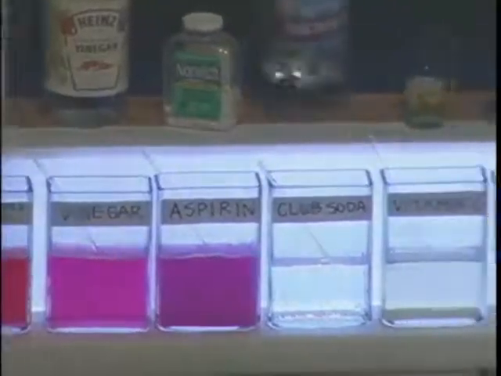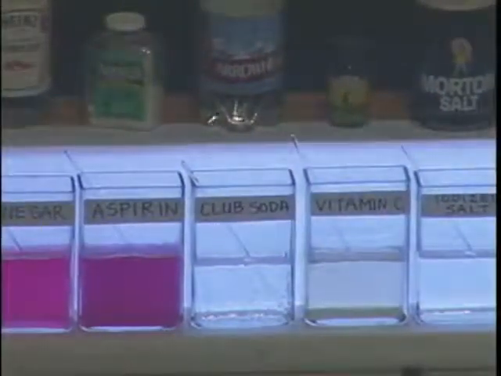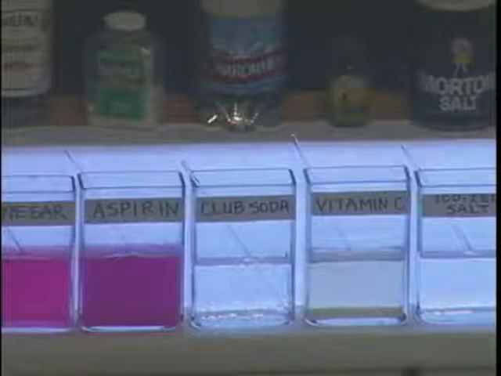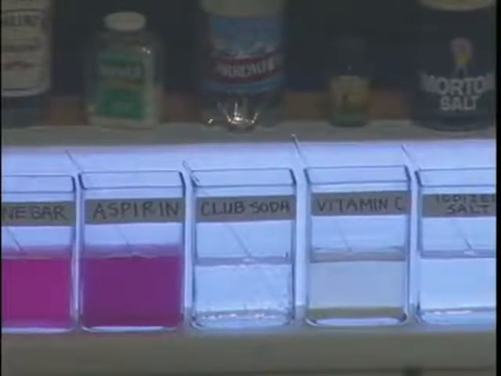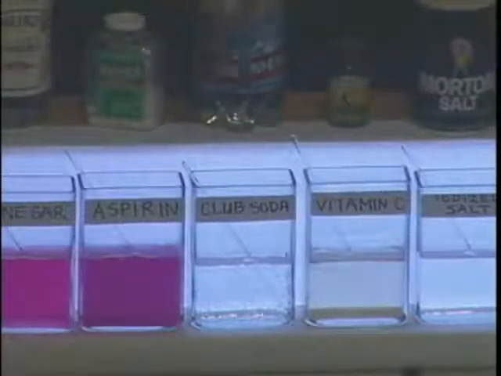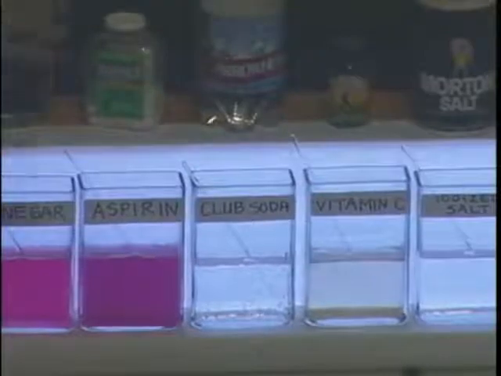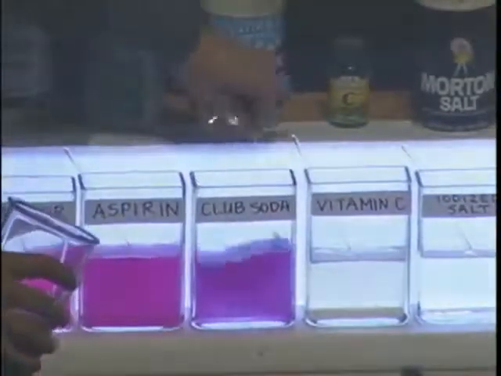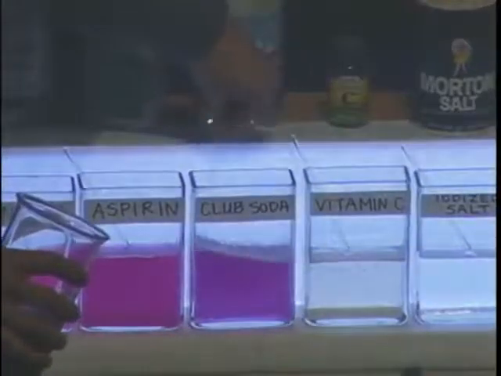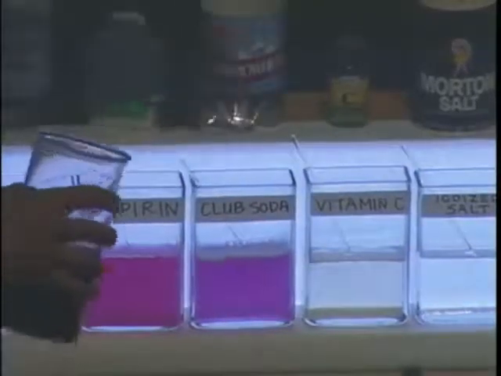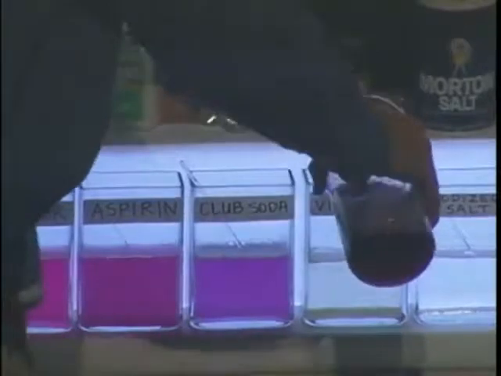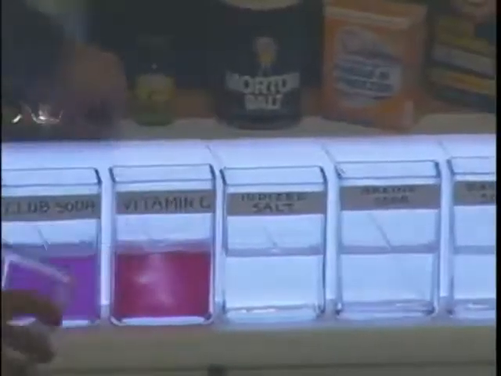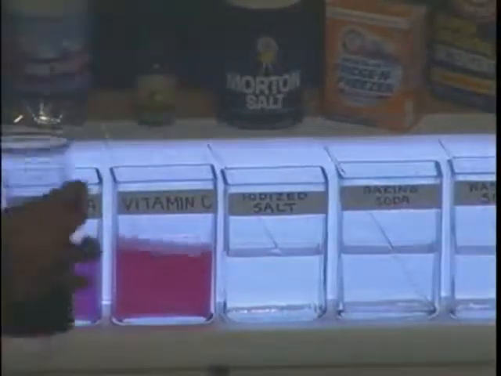Now, the club soda, which has CO2 dissolved in it, which makes carbonic acid. The reason why we waited to pour it is because if we let it sit here, all the CO2 will bubble out, and we won't have as much carbonic acid. So let's see what we got here. More purple. Now we're moving to vitamin C, which should hopefully be more acidic than club soda.